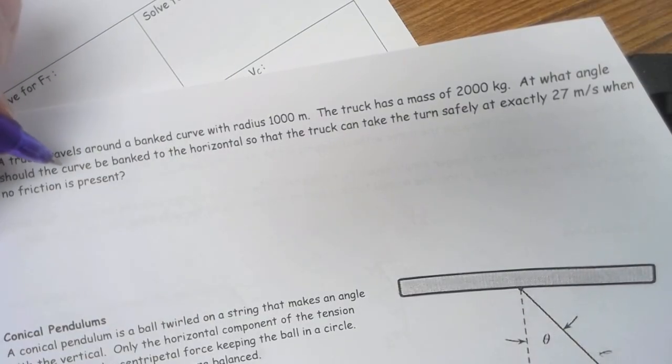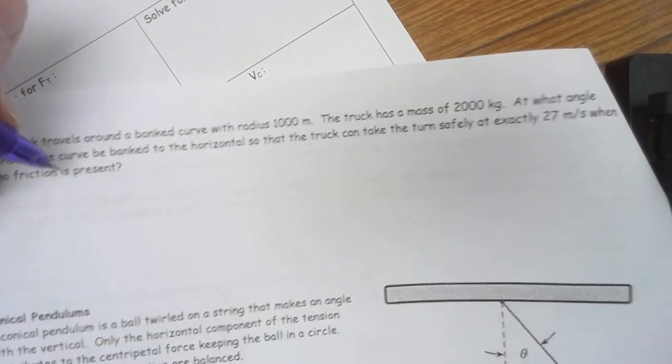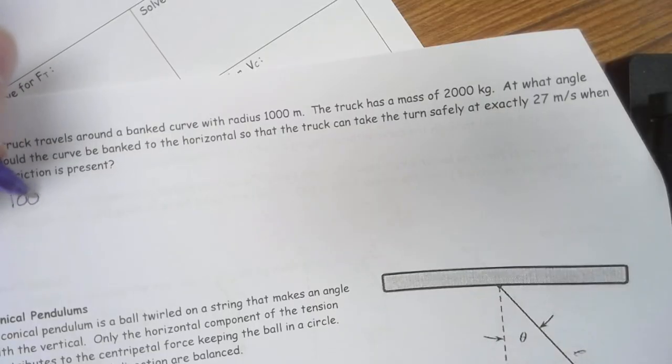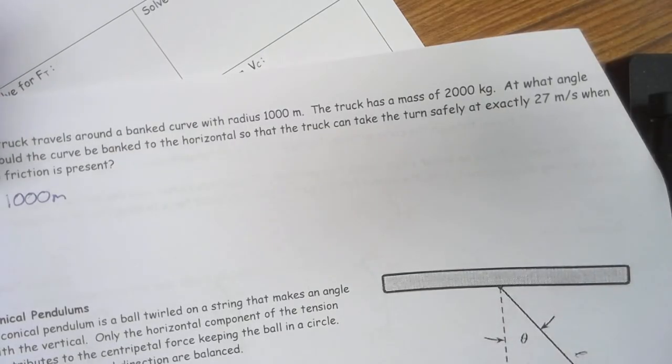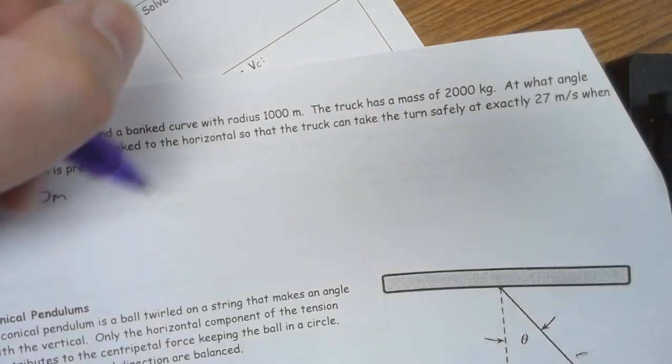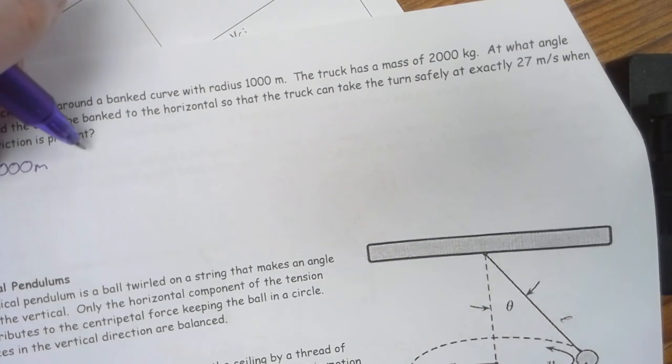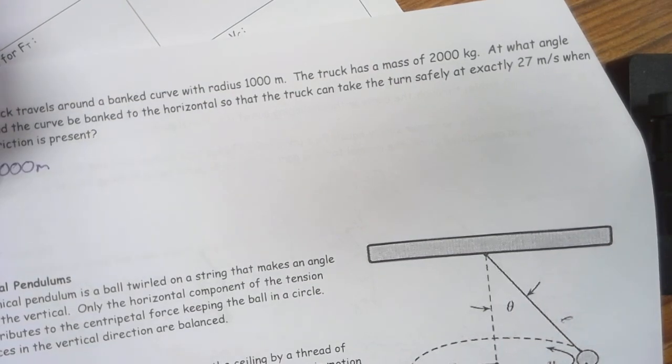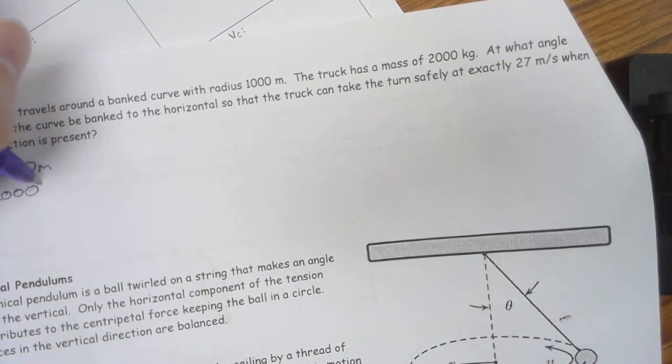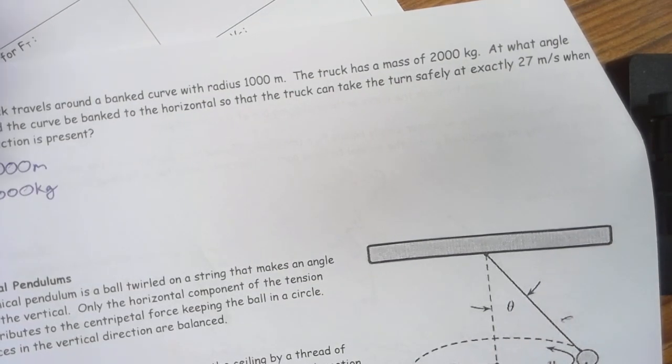All right. If we're traveling around a banked curve with a radius of, oh my gosh, huge, 1,000 meters. This is like a whole racetrack, a 4-kilometer wide racetrack or something like that. The truck has a mass of 2,000 kilograms. Maybe it's going around a mountain or something. Who knows? Or around a valley.